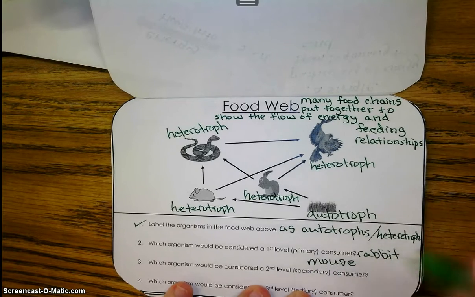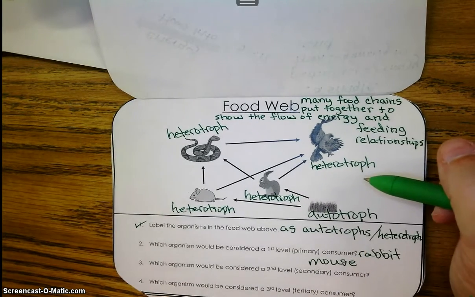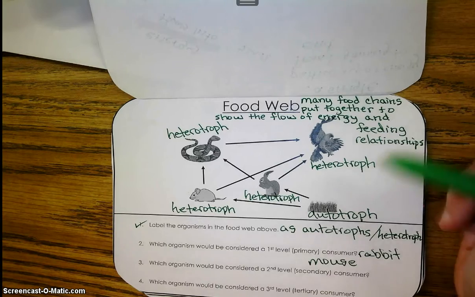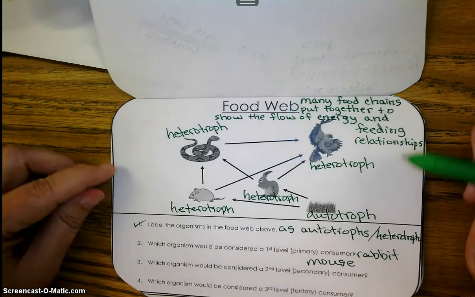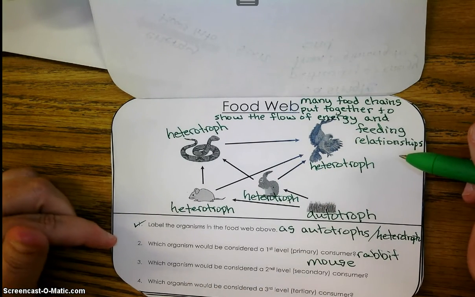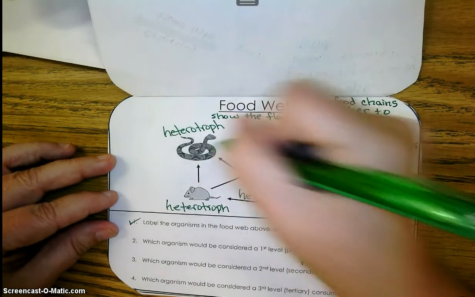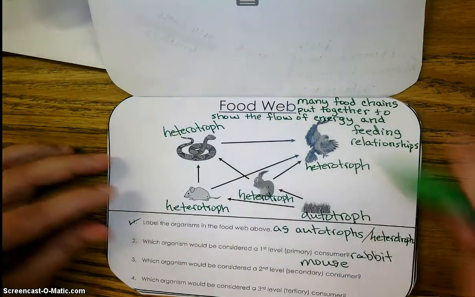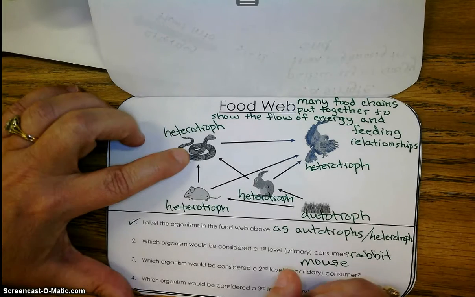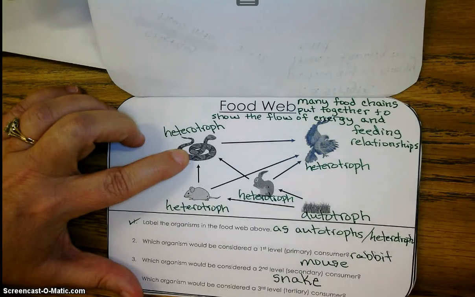You can actually count how many arrows it takes to get there and figure out what level consumer you have. So from here to here is 1 jump or 1 arrow, so that's first level, primary consumer. If I go from here to here, here to there, that's 2 jumps. And here to here, here to there, that's 2 jumps. So this snake is called a secondary consumer.